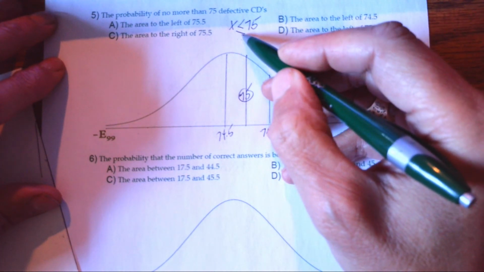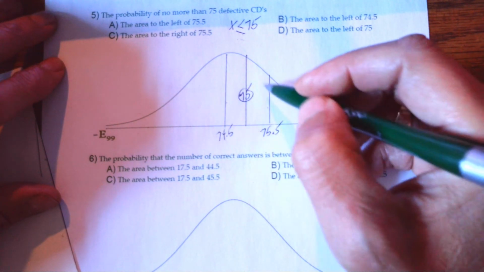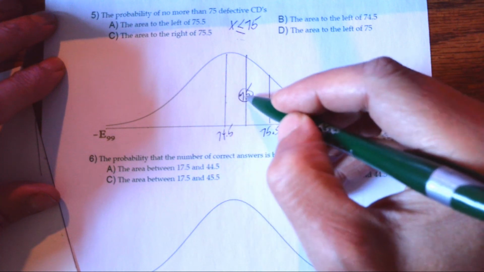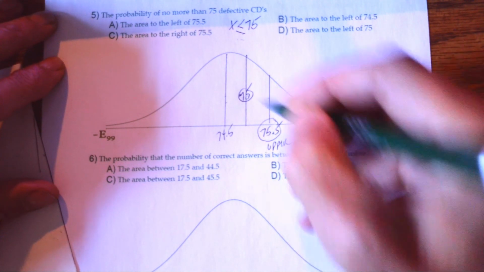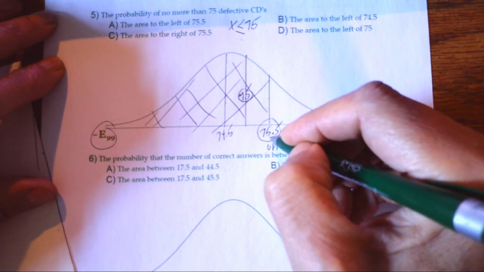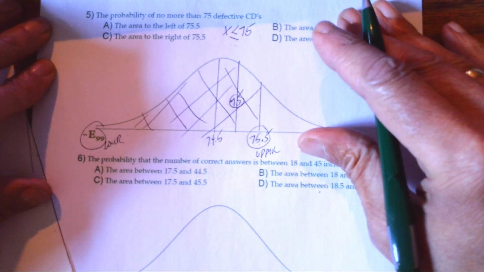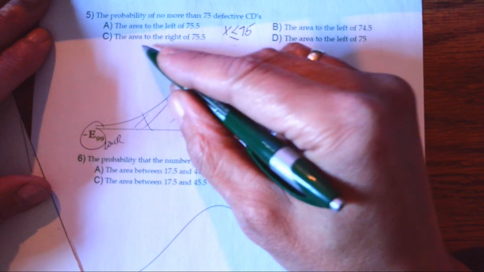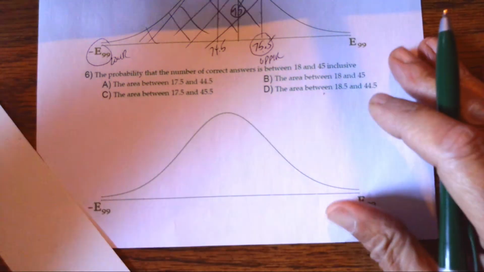Alright, so I know I'm going to my left. The question is, do I start at 75.5, go to my left, or start at 74.5 and go to my left? Well, less than or equal to 75 includes 75. So I can't very well start here and go to my left because I wouldn't include 75. I've got to start to the right of 75.5. So this is going to be my upper. I'm talking about all this area in between here. So I'm starting here and going all the way to my left. So this would be my lower bound, negative E99, and this is my upper bound. So it's everything to the left of 75.5. You can see it right here, the area to the left of 75.5. Letter A.